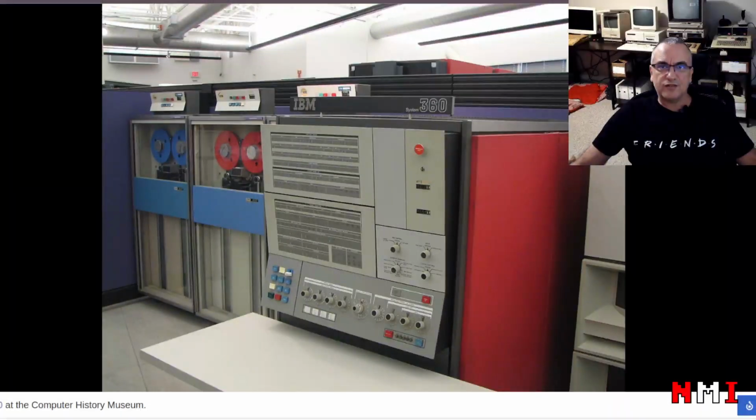In the early days of computing history, this is what a computer looked like. So we're talking here about the 60s, 70s. This is an IBM 360. Computers didn't really have small screens or even LCD screens and keyboards.